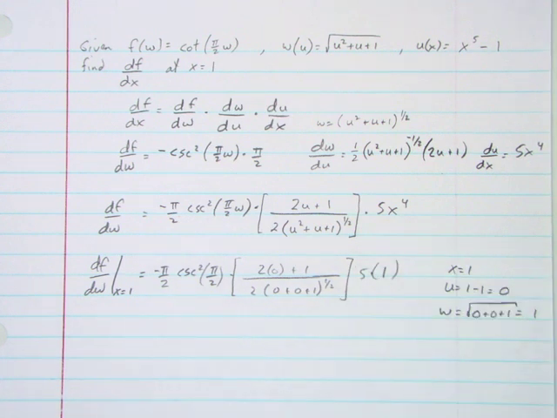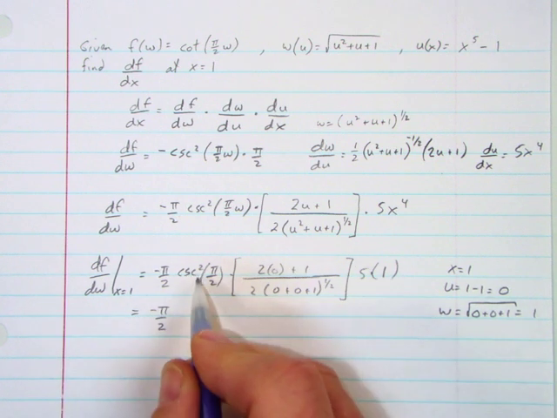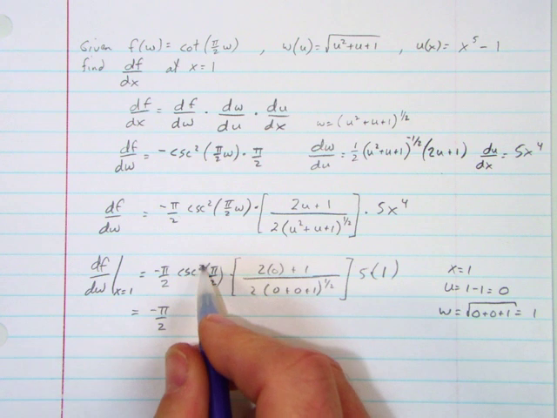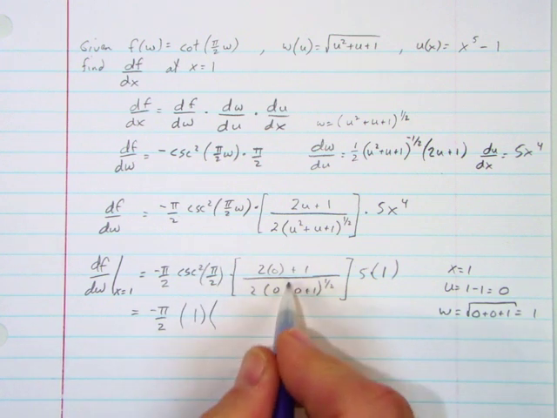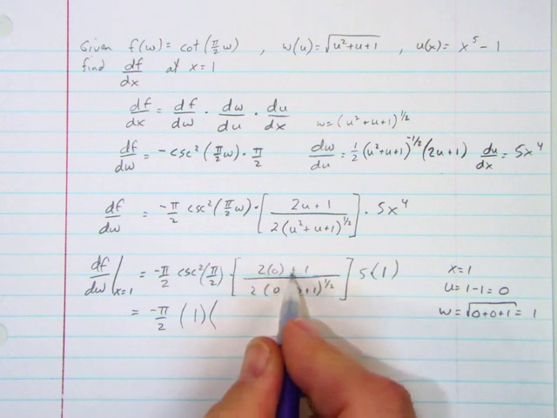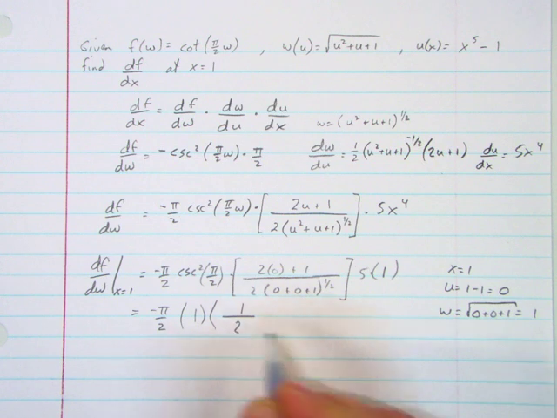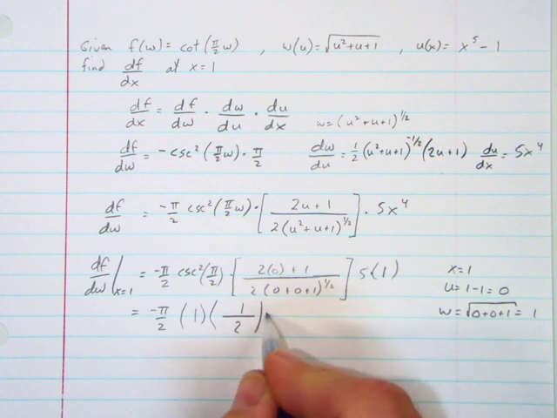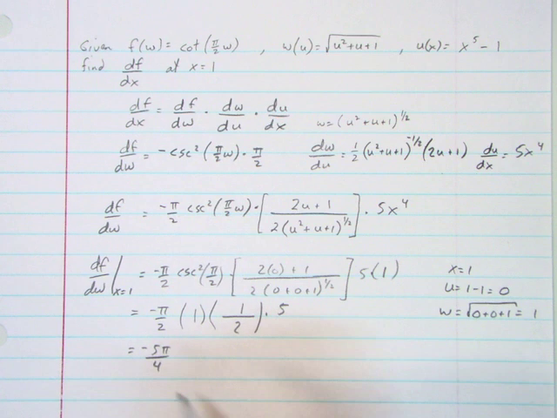Now we just need to simplify all this stuff. So we get negative pi over 2. Cosecant is 1 over sine. Sine of pi over 2 is 1, so this would be 1 over 1 squared, or just 1. And this will be 2 times 0 is 0 plus 1, we get 1. And then we have a 2 on the bottom because 2 times 1. And this will all be multiplied by 5. Multiply it all out, we get negative 5 pi over 4. And with that, we're done with this example.